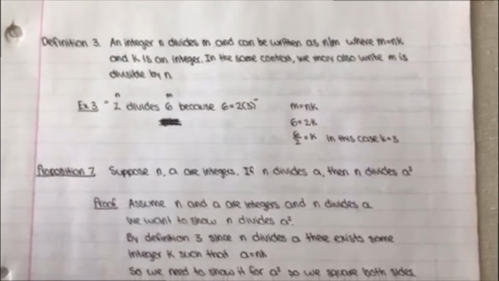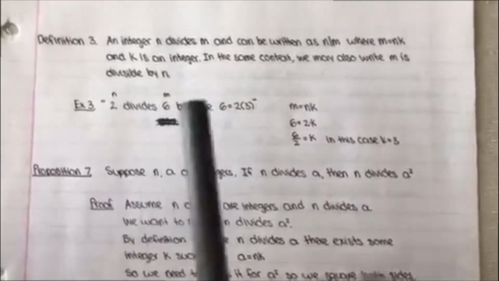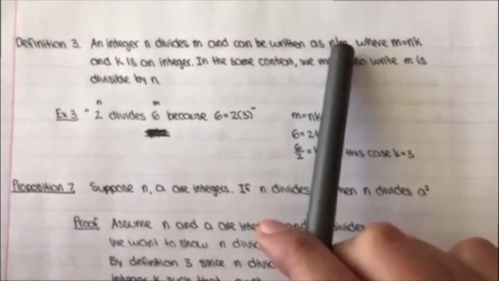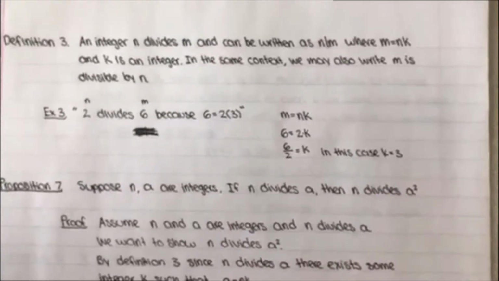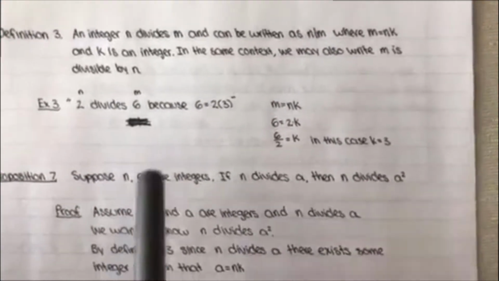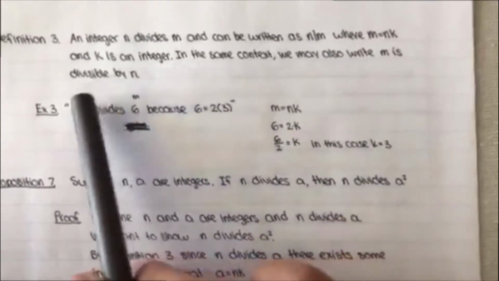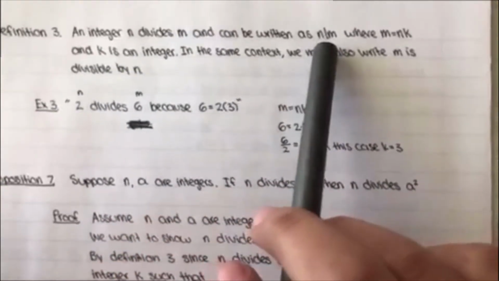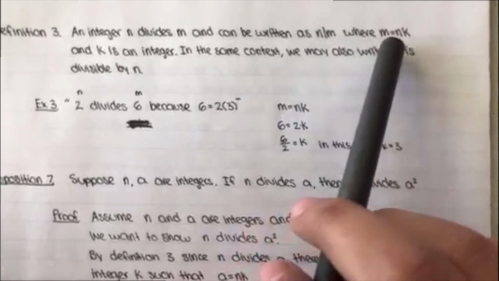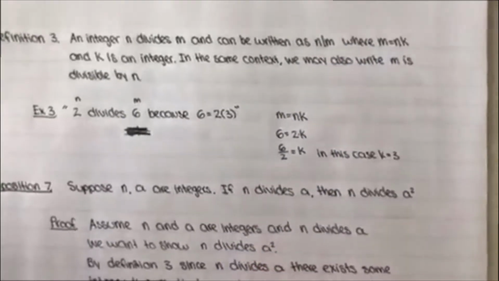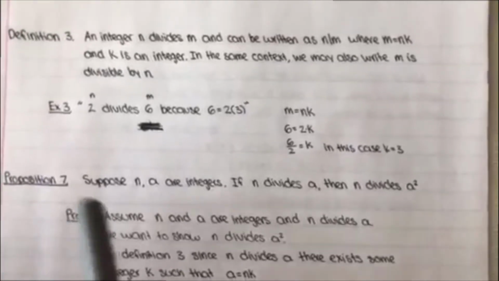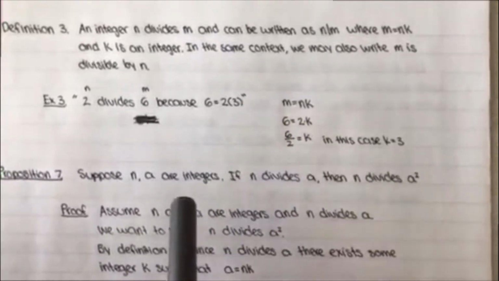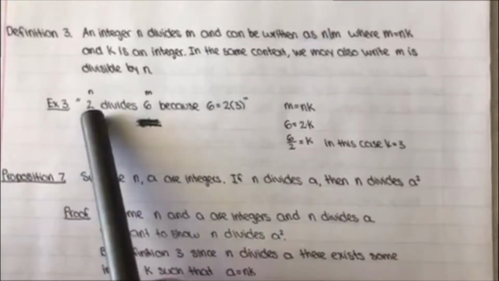Okay, now we move on to a definition. Definition 3. An integer n divides m and can be written as n divides m. This right here means divide, where m is equal to nk, and k is an integer. In the same context, we may also write m is divisible by n. So n divides m, it's just written as this in math. Or it can also be written as m is equal to n times k, which is the integer. For example 3, 2 divides 6 because 6 is equal to 2 times 3. So this is the n, this will be our m.